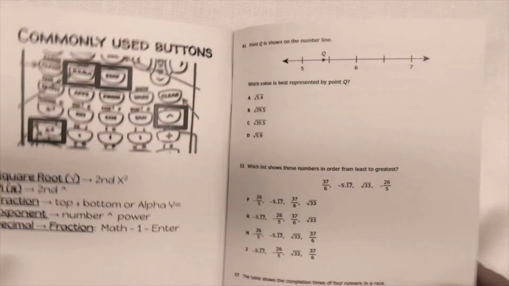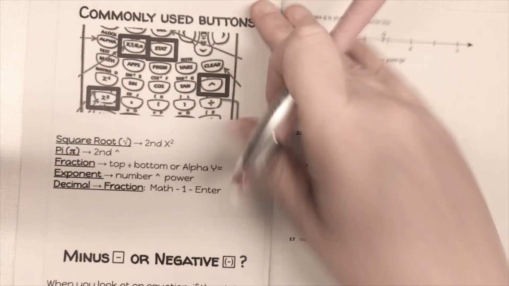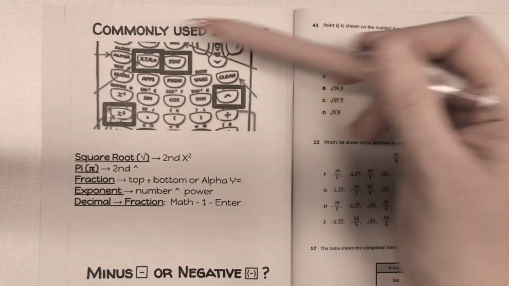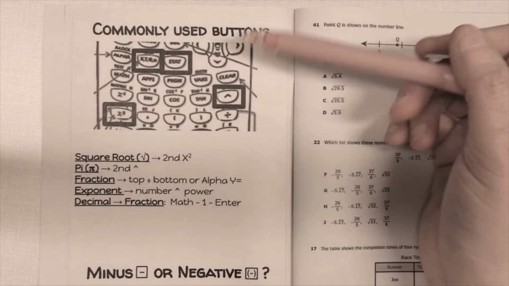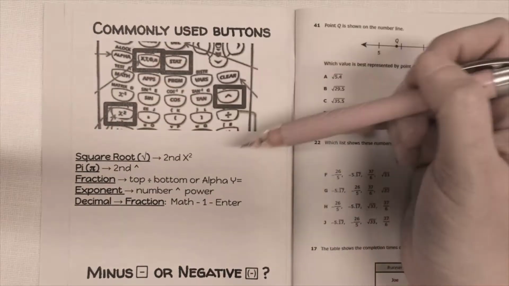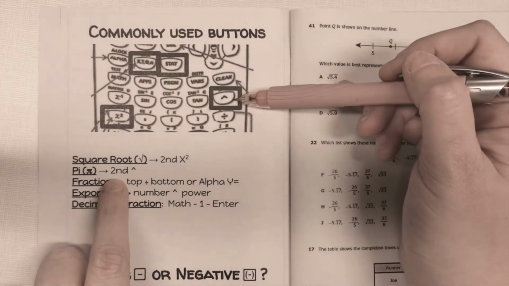on a number line. Okay, so let's talk about the basic calculator stuff you're going to use. These are our commonly used buttons. We have the square root, which is second x squared. We have pi, which is second up arrow. We have the fraction, which is top divided by bottom, or alpha y equals.